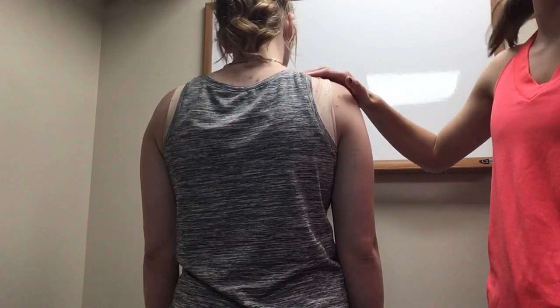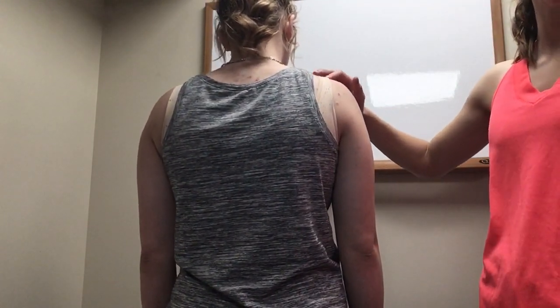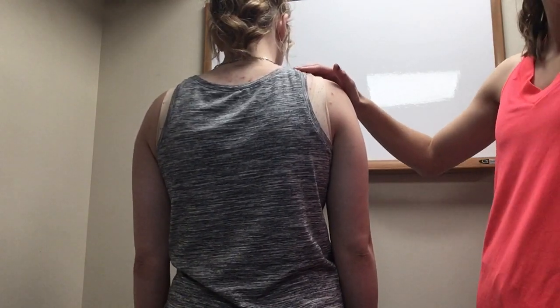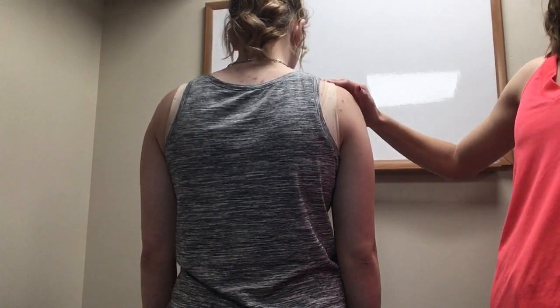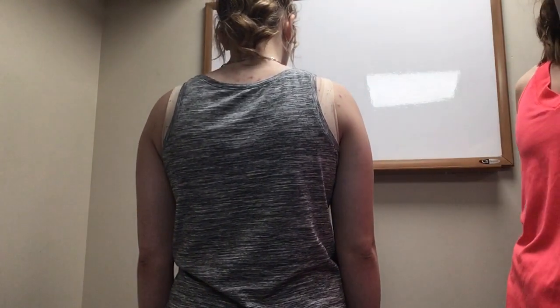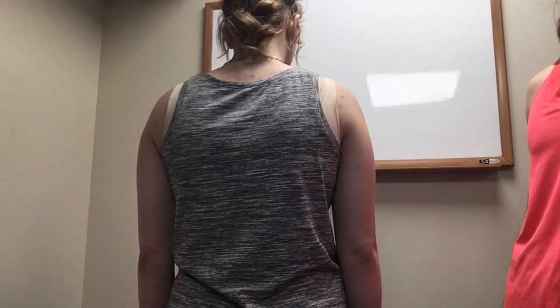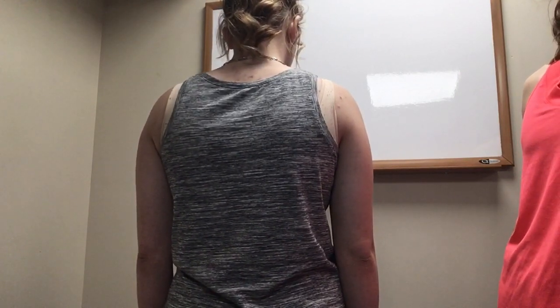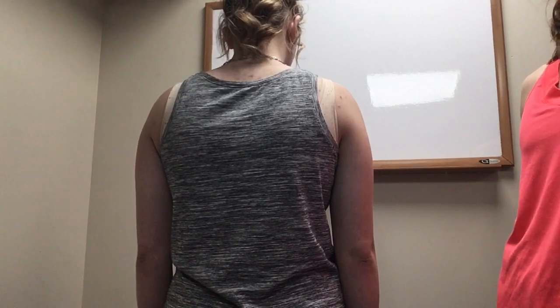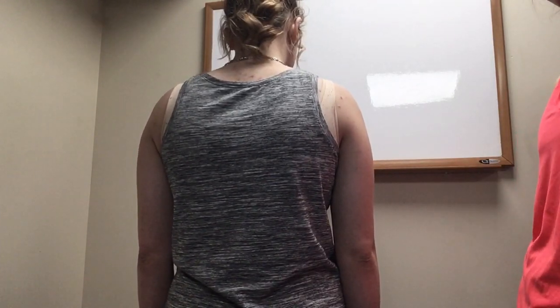Next we'll be palpating her supraspinatus, which is here. Its origin is the supraspinatus fossa of the scapula, and its insertion is the greater tubercle of the humerus. It's innervated by the suprascapular nerve, roots C5 and C6. Its action is it initiates and assists in shoulder abduction and assists in the stabilization of the glenohumeral joint.